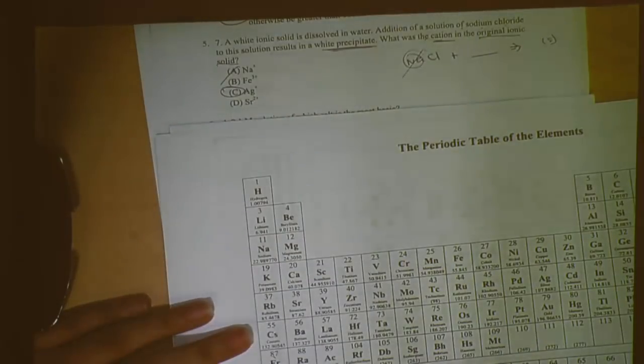And usually in solubility rules, the thing that precipitates usually has an Ag in it. So Ag becomes your answer. This one is based on what you know from previous solubility rules, that Ag is usually an exception with everything soluble. It's also in the rules. So Ag would be your answer right here.